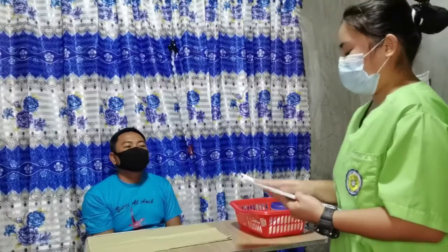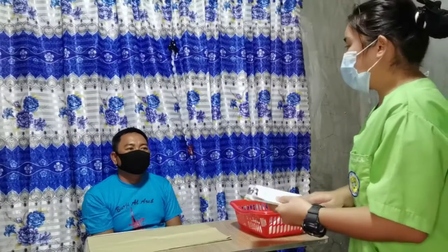Evaluate the patient's response to the medication within an appropriate time frame for the medication. Document the procedure in the patient's chart.